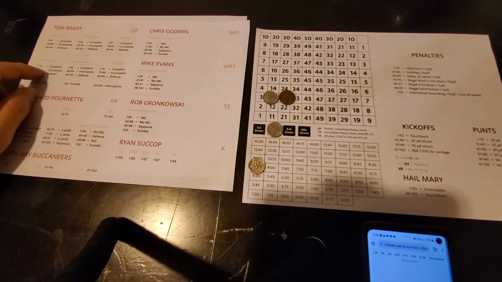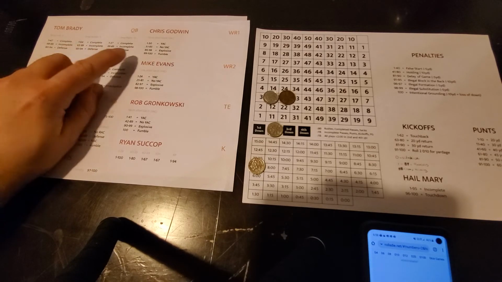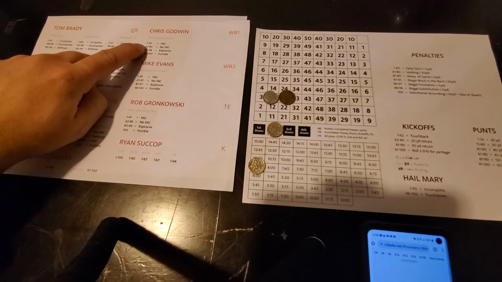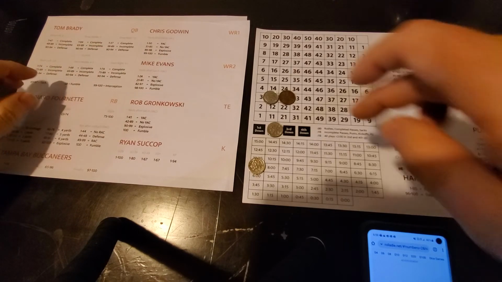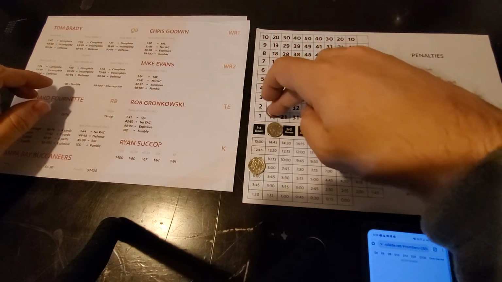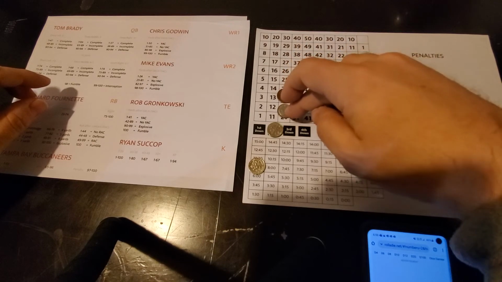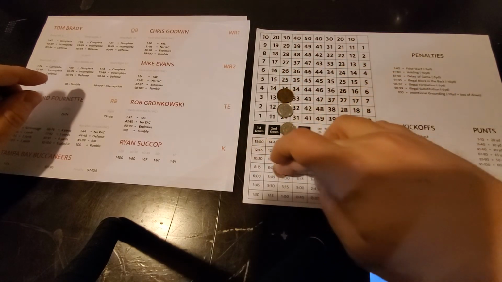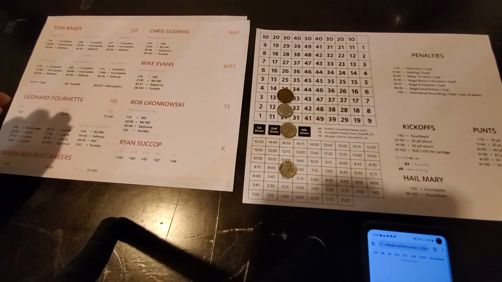This one's going to go short to the left for a completion, 3 yards. And there's going to be yards after the catch. So 3 plus 6 is 9. So nice gain there for 9 yards. Brings up 3rd down and 1 for the Buccaneers.